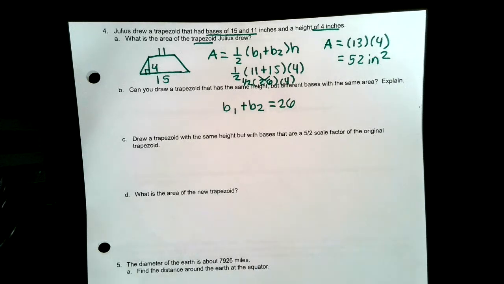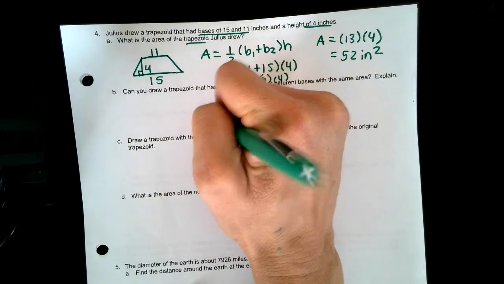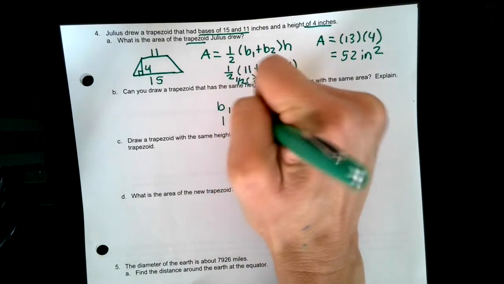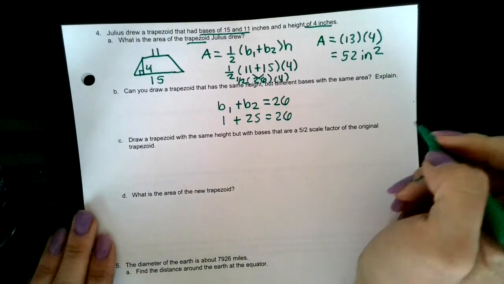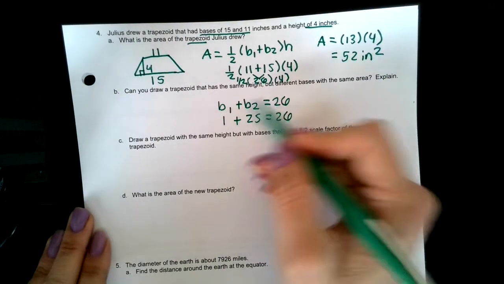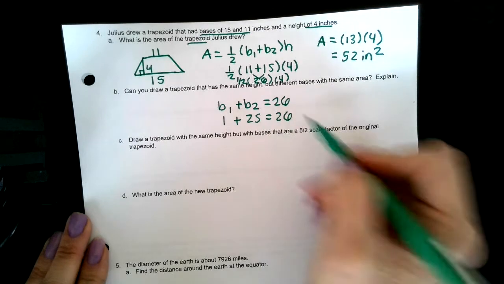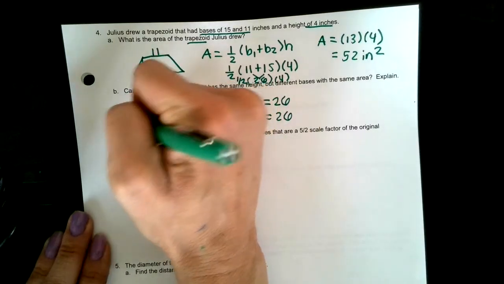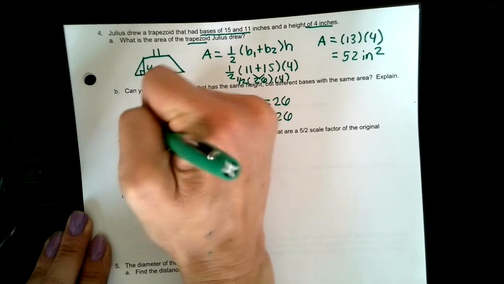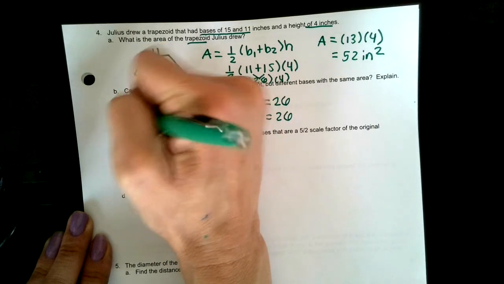Okay, so hopefully you came up with the easiest one possible. One of those options could be 1 plus 25 is equal to 26. I'm using whole numbers in this case. So really, there could be a lot of different varied answers to this as long as you can get your two bases equal to 26. You could have used 14 and 12.